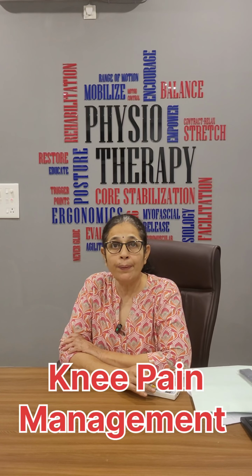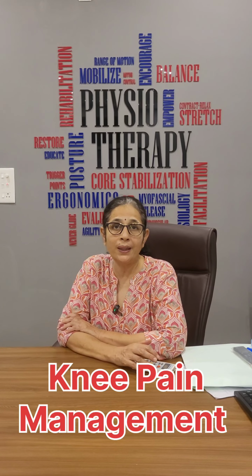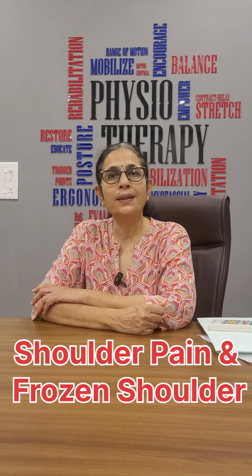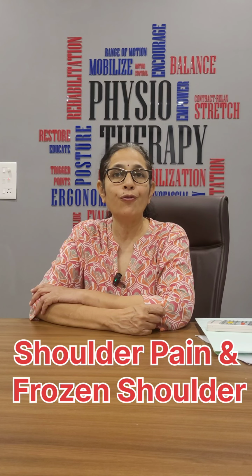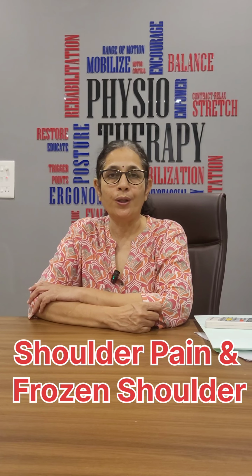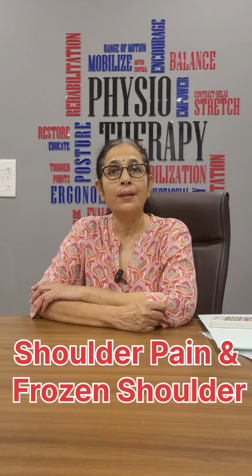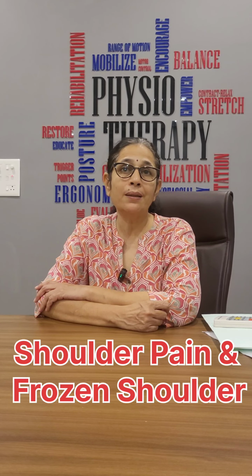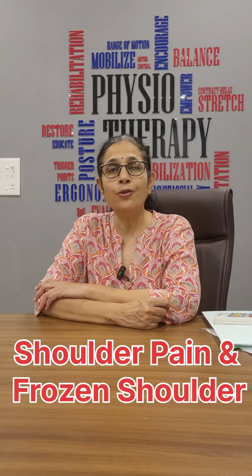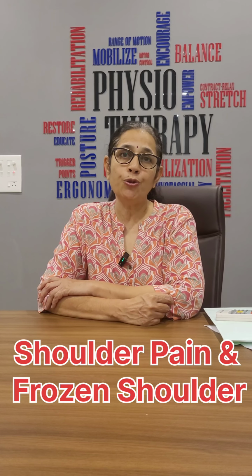So knee pain, which is of osteoarthritis origin, and along with that the neuropathic pain, then the patient gets unbearable pain. We will be discussing the pain in the shoulder and frozen shoulder. Now, why does one get a pain in the shoulder? This pain in the shoulder can be because of the disc prolapse in the cervical region. So all shoulder pain you cannot term as a frozen shoulder.